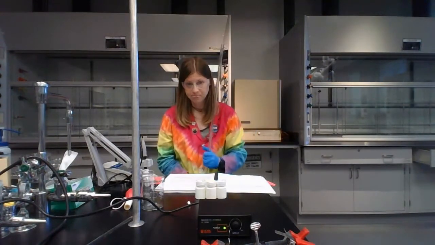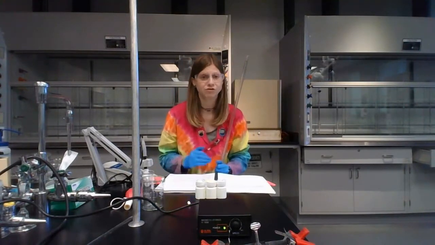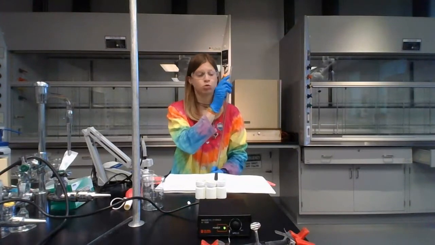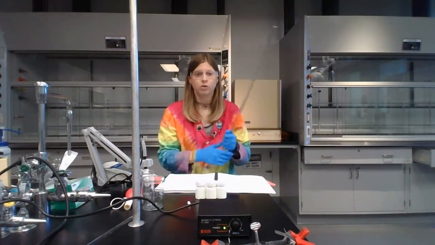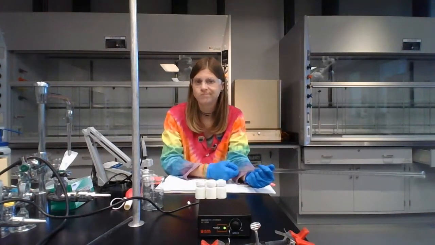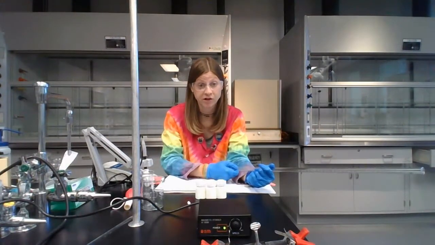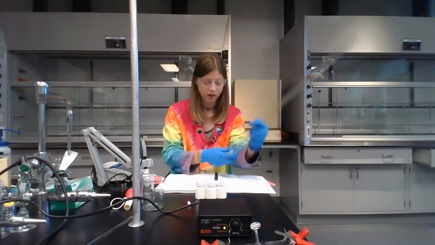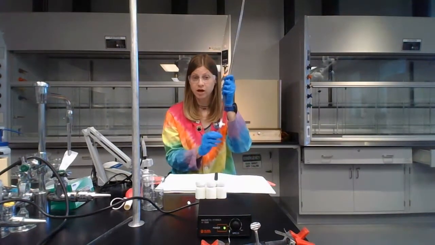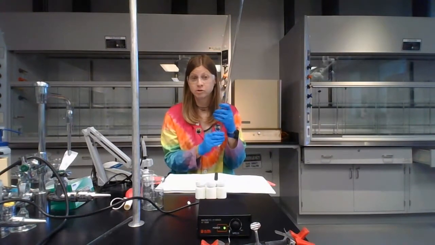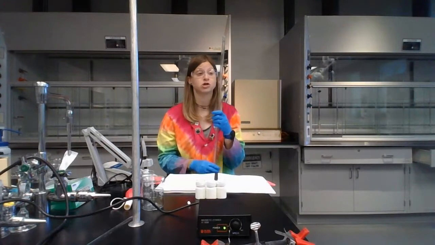For this lab, and this lab only, you do have to fill it to exactly 0.00 milliliters because we're going to be adding liquid in multiple amounts, and it's just to make your life easier. So you will have to add the liquid until that point. Make sure that the tip of the burette is filled with liquid when you're doing this, and that there are no air bubbles anywhere. If there are air bubbles, you are responsible for removing those before you start the titration.